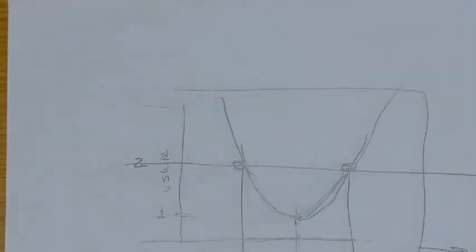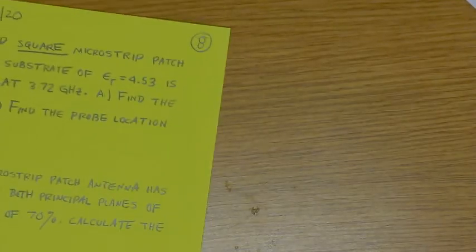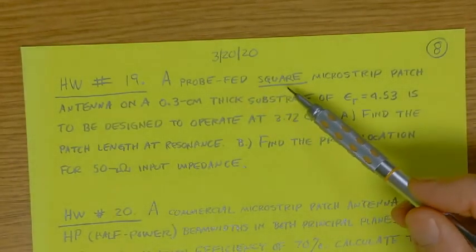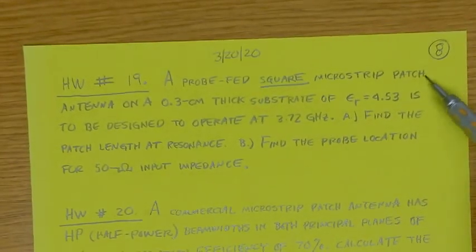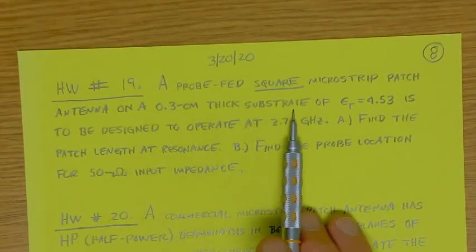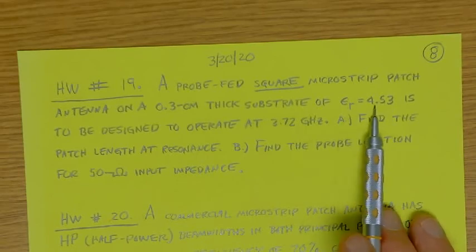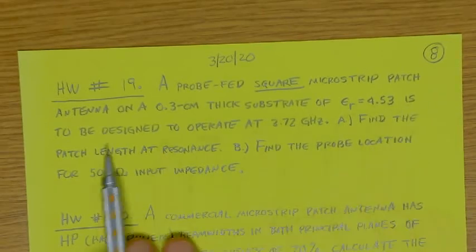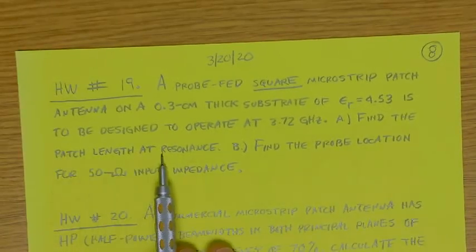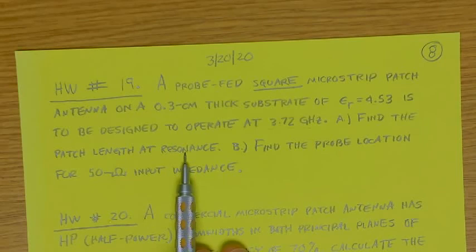All that. So you've got a pretty nice example now. So here's some homework for you. A probe fed square microstrip patch, length equal to width, 0.3 centimeter substrate. The relative dielectric constant of the substrate is 4.53. It is designed to operate at 3.72 gig. Find the patch length at resonance. The length and the width will be the same.